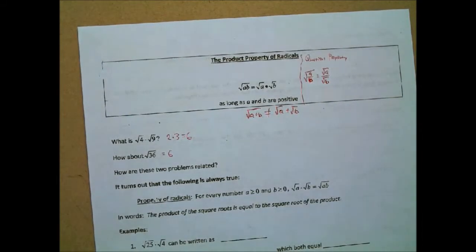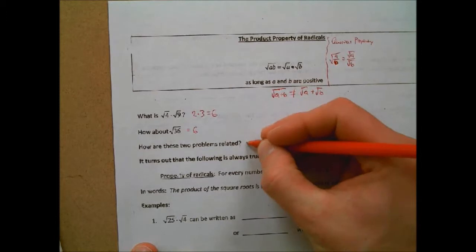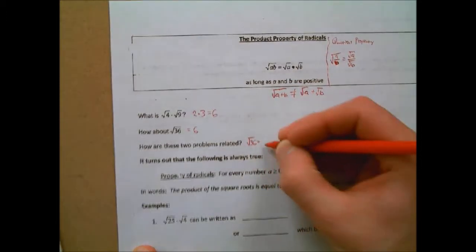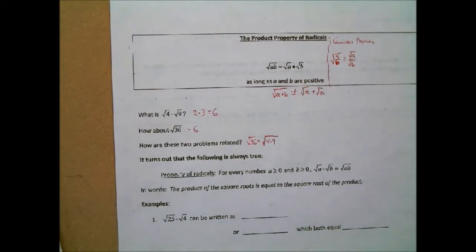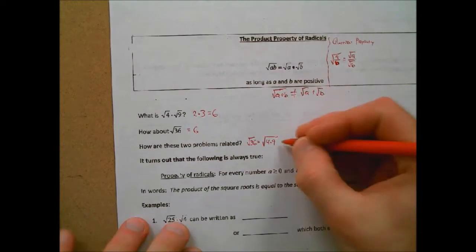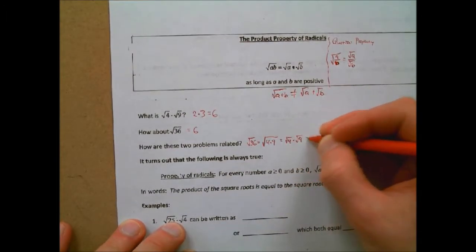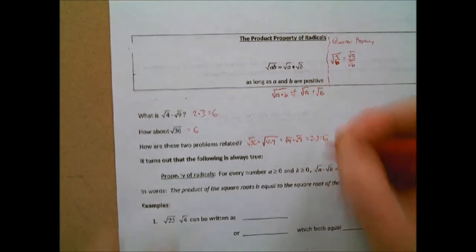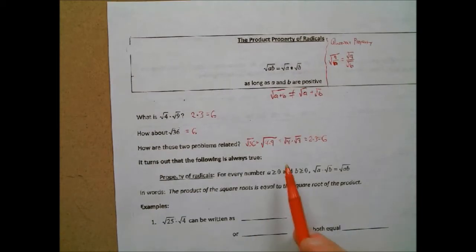How are these two problems related? Well, they both equal 6. They both equal 6. That's right. So that means they must equal each other. So in other words, the square root of 36 is equal to the square root of 4 times 9, right? Like 36 is 4 times 9. Which means then we can break this up and say it's equal to root 4 times root 9. And there's our 2 times 3, and there's 6.